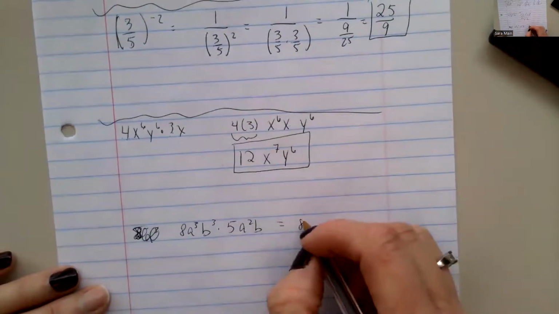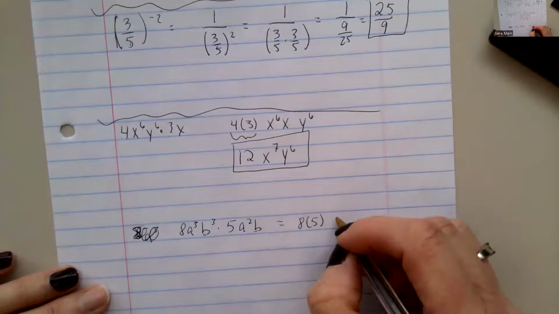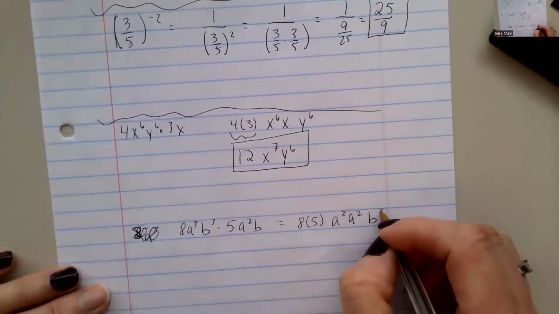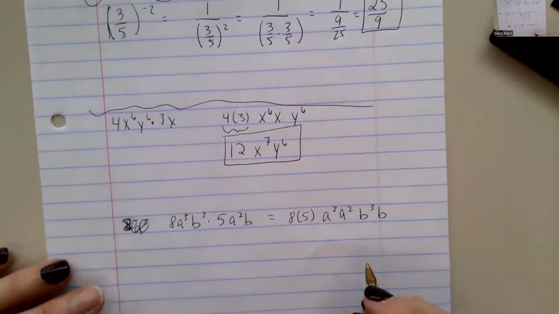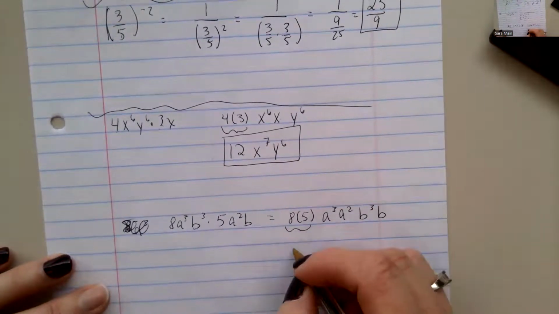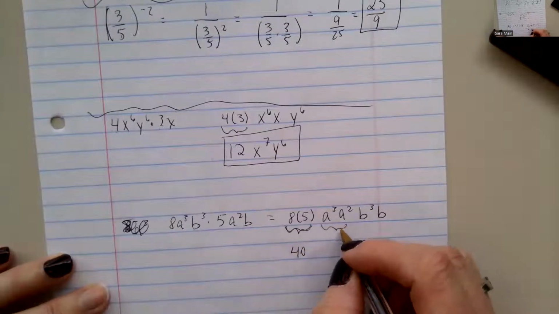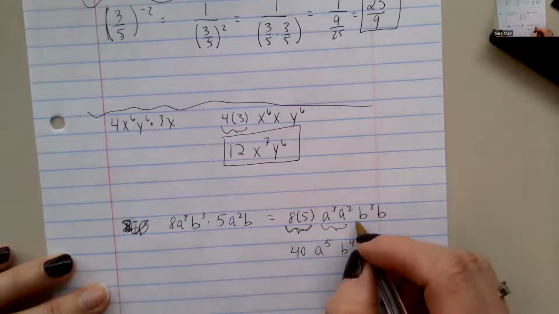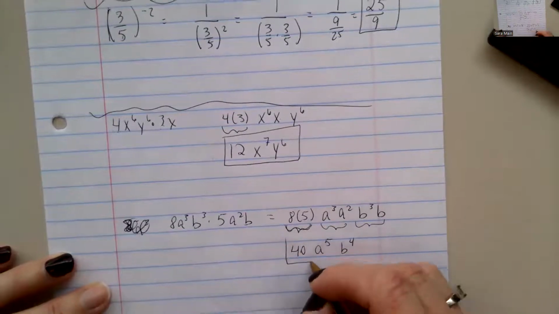So I'm going to group my 8 times 5, my a cubed, my a squared, and then my b cubed and my b. So we have 40 a to the 5th, b to the 4th.